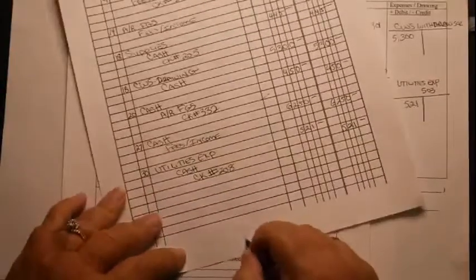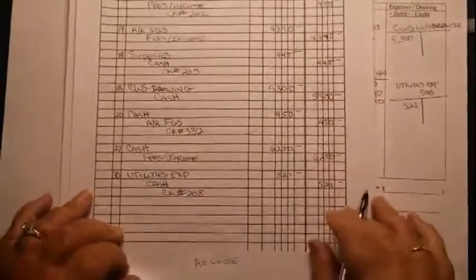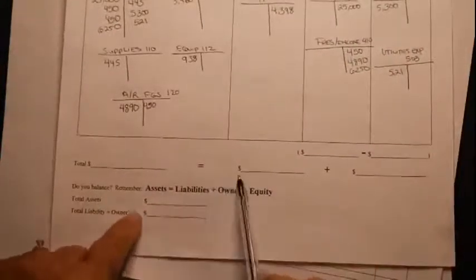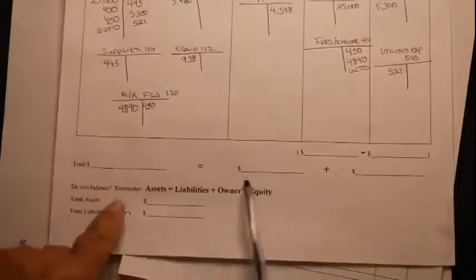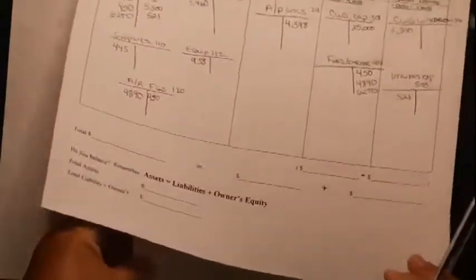It doesn't tell me if assets equals liabilities plus owner's equity. It just tells me that the total debits equal the total amount of credits. And that's great, but it's not enough. That's why we still need to do the T accounts, because this is going to tell me if our accounting equation equals.